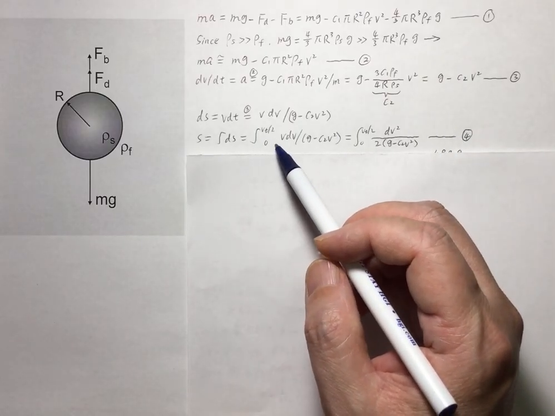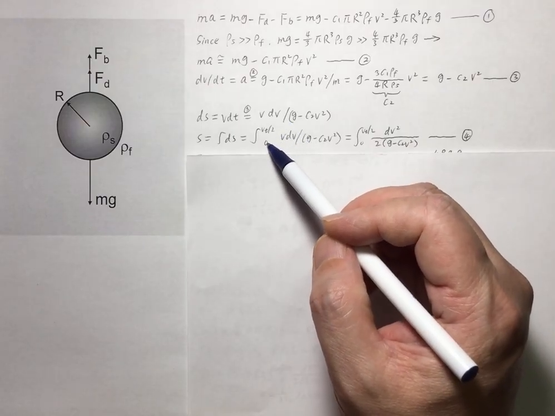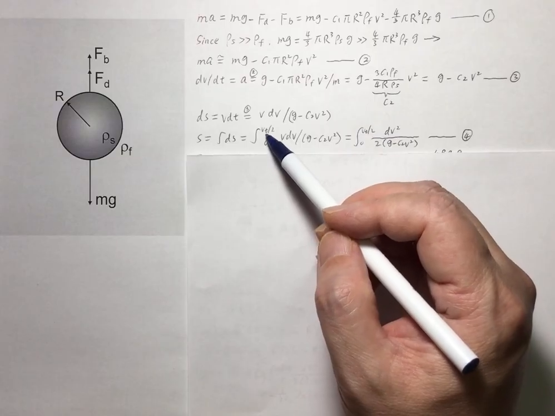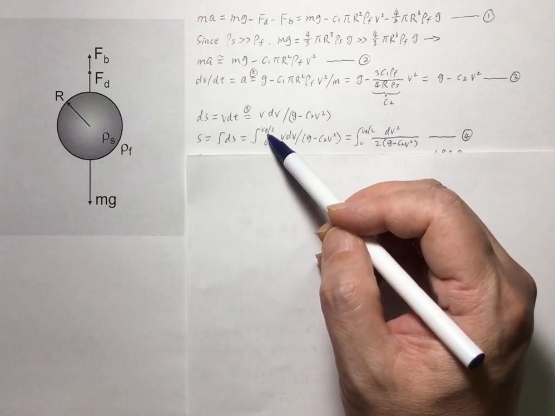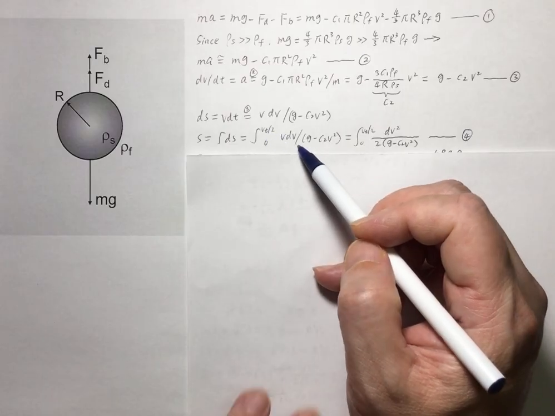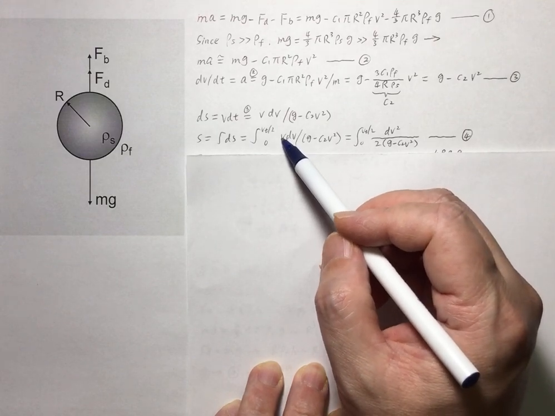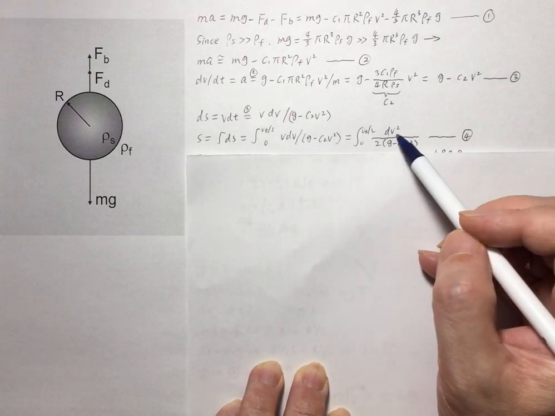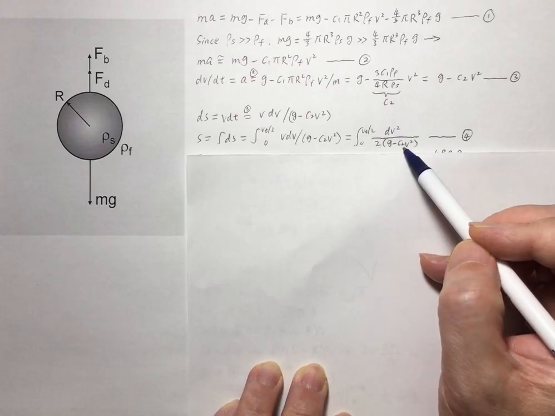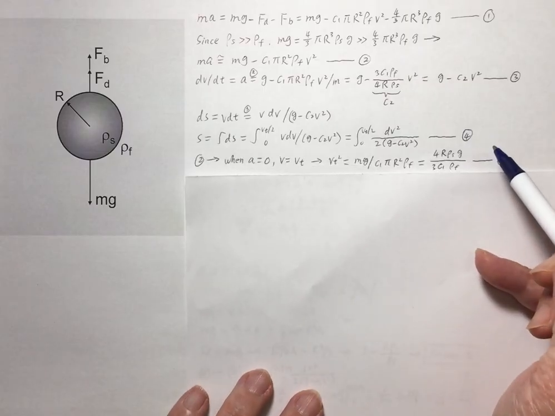We integrate from 0 because it's at rest in the beginning, so velocity is 0, and then from 0 to half of the terminal speed. We move v into dv, so it becomes d(v squared) over 2 times g minus C2 v squared. We make it equation 4.